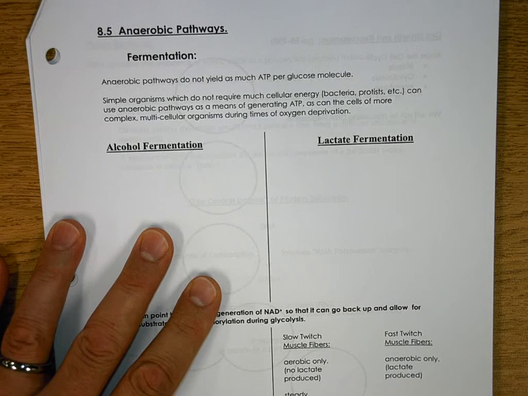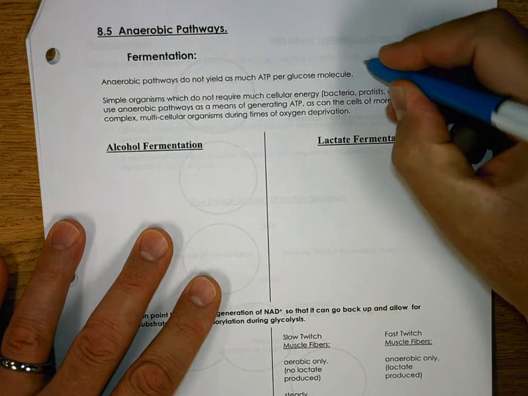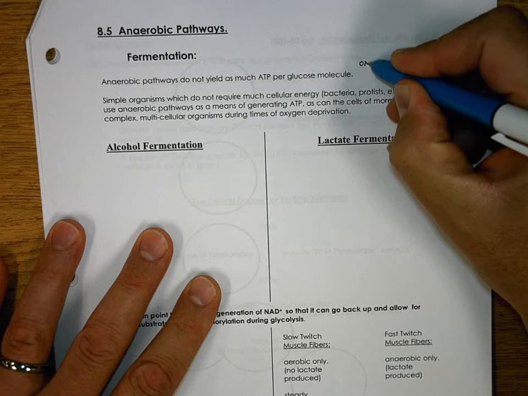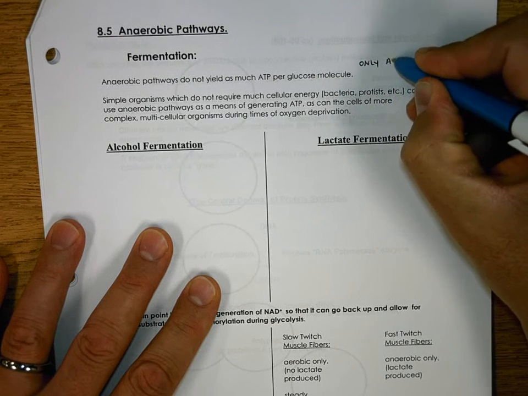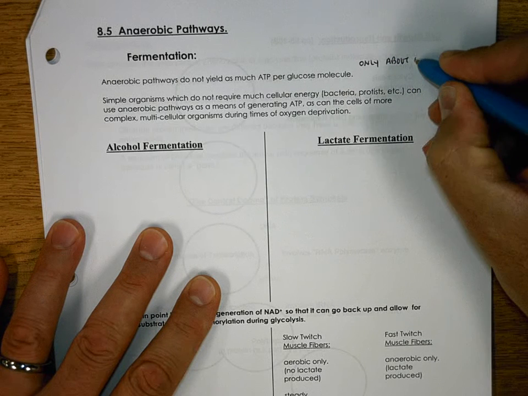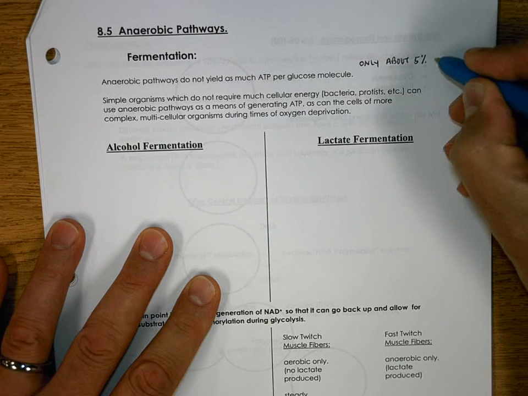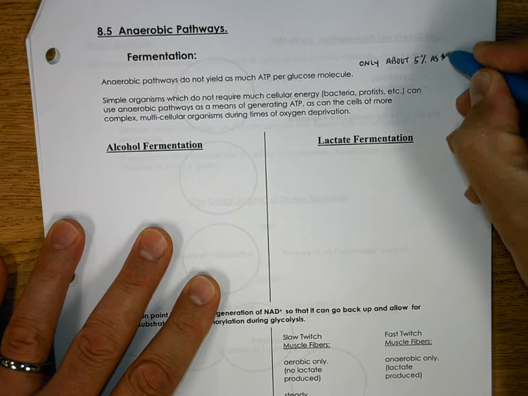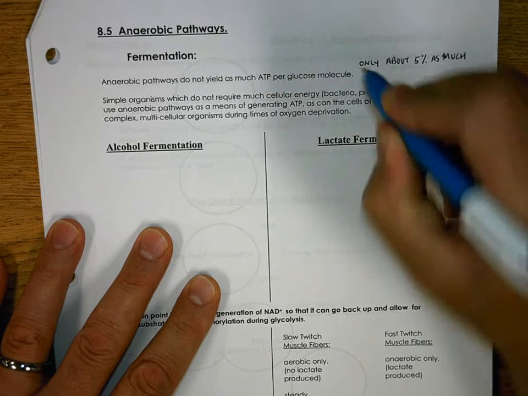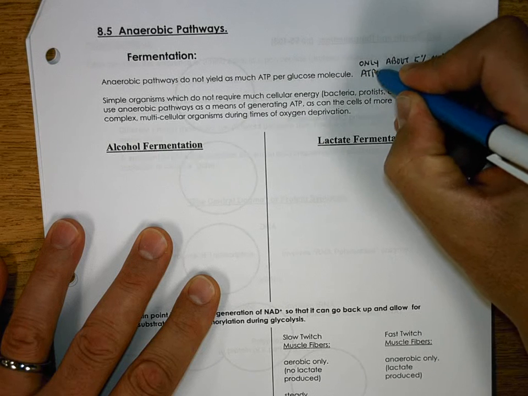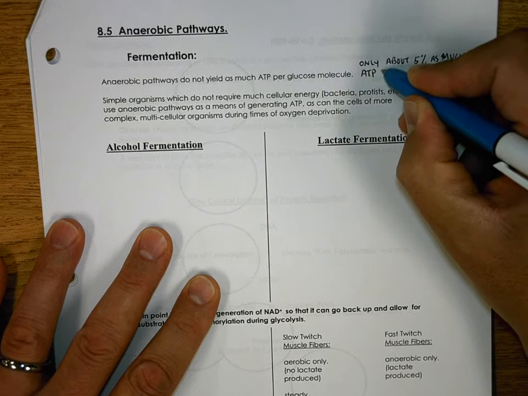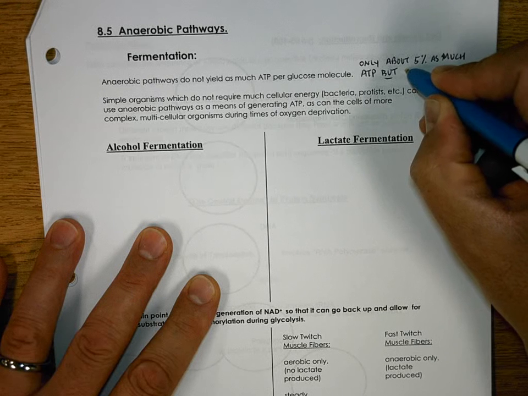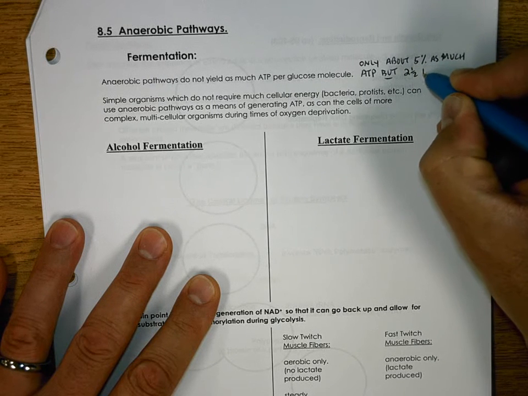Matter of fact, your book says anaerobic processes will only make about 5% as much ATP as aerobic processes, but 2.5 times faster.